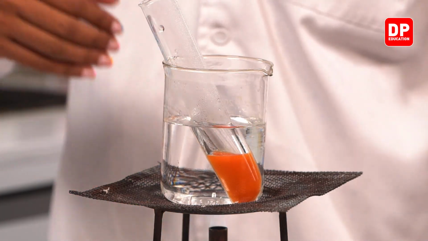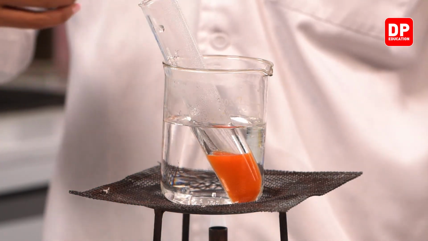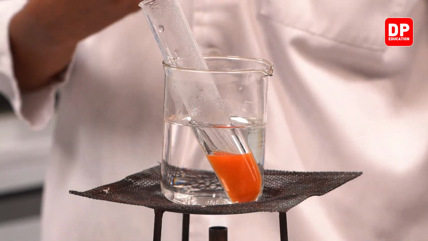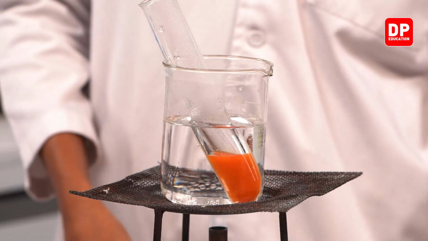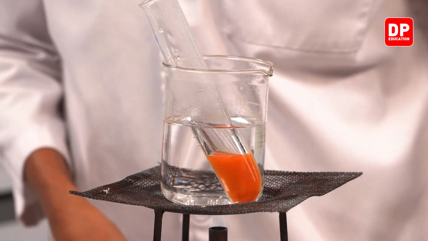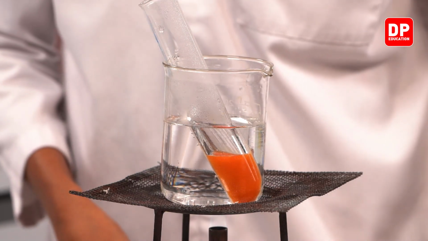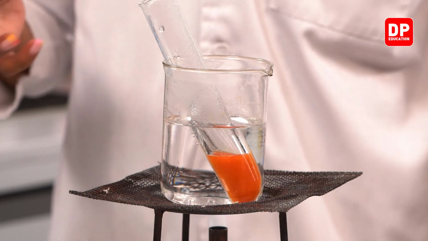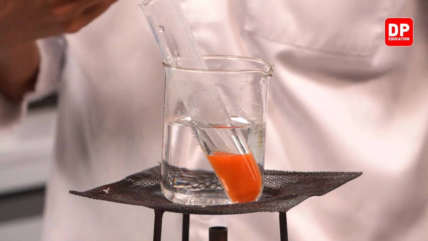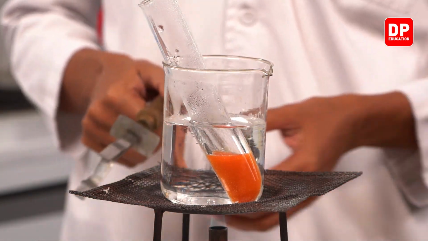Blue to green, green to yellow, yellow to orange, orange to red. This red is known as brick red color. Okay. It's not a bright red color. It is a kind of the color of bricks. Therefore, it is known as brick red color.